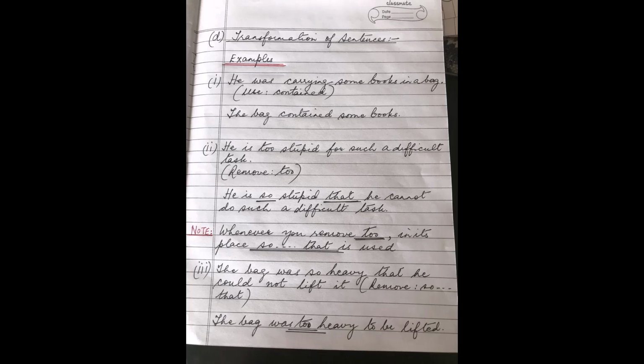Part D. This last part deals with transformation of sentences. You have already done this in class 8. A sentence is given, and after the sentence an instruction is mentioned in the brackets, and you have to transform the sentence according to the instruction given. In doing so, you have to be careful that the sense or the meaning of the sentence should not change. You may change the tenses or anything else, but the meaning of the sentence should not change.